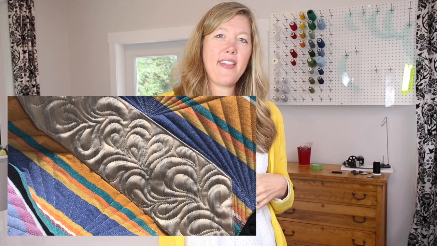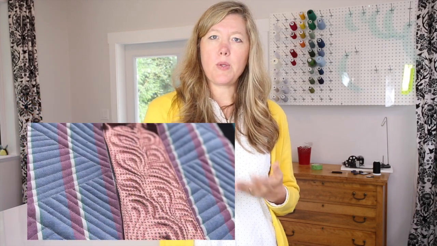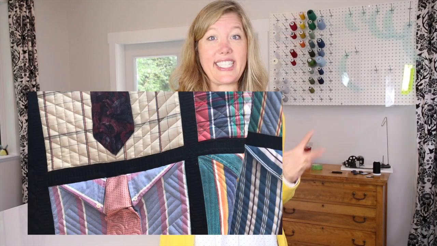And because each shirt was quilted uniquely, I decided to quilt the ties in a very traditional paisley design. And that really added a lot of cohesion to the entire quilt. One of the problems with quilting a quilt like this, a memory quilt, is that when you have an appliqué tie on a shirt, there are a lot of layers of fabric. And so not all of the ties had been dissected.